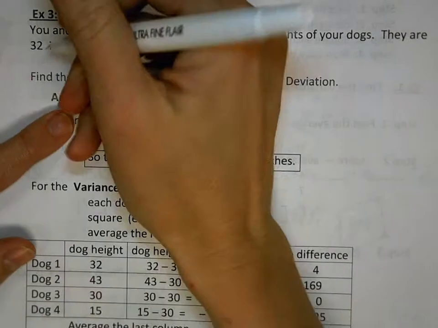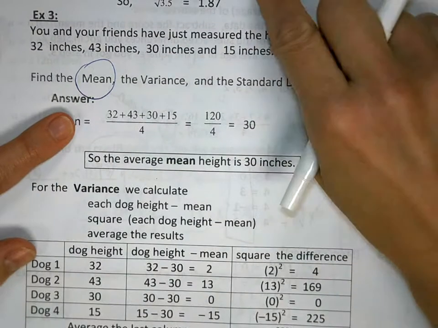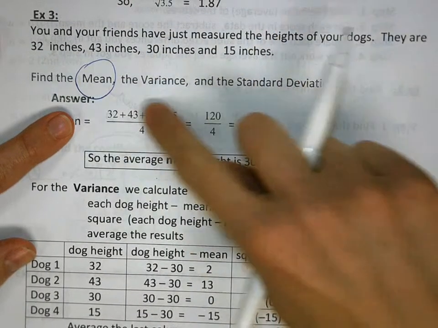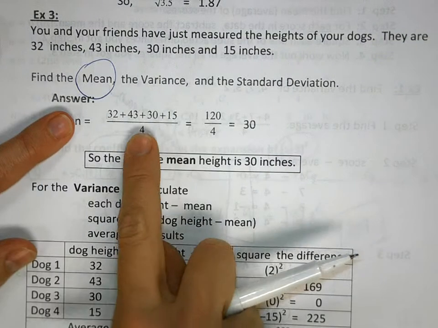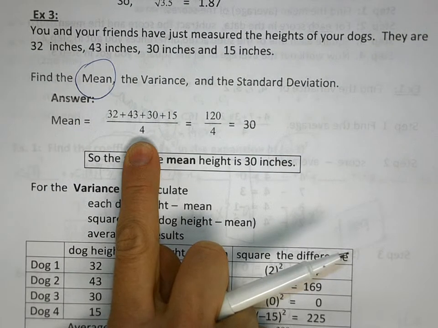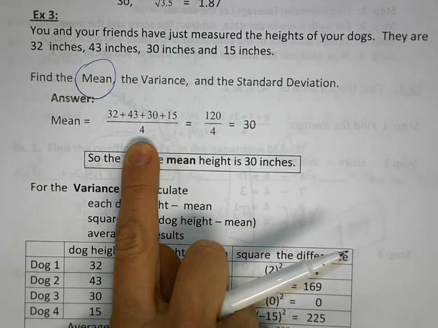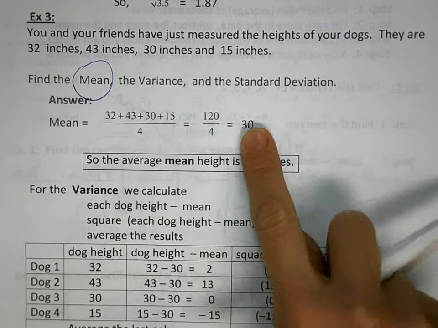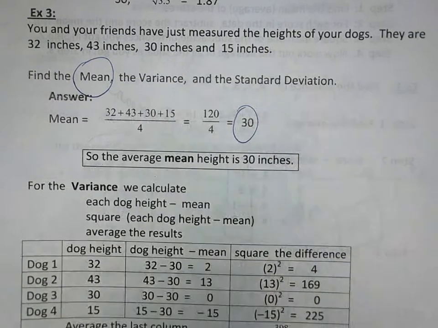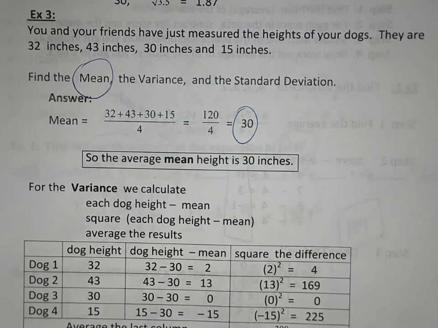Your next step is to find the mean. How do we find the mean? You add them all up together, and they divided by 4 because there were 4 numbers. If there were 5 numbers, we would divide by 5. And so they got the mean as 30. That means that the average height is 30 inches for these dogs.